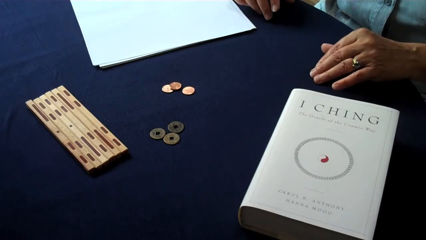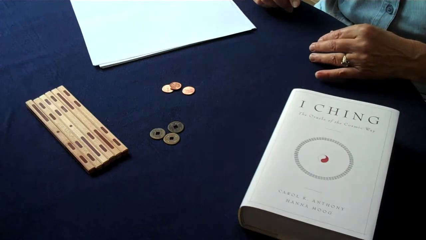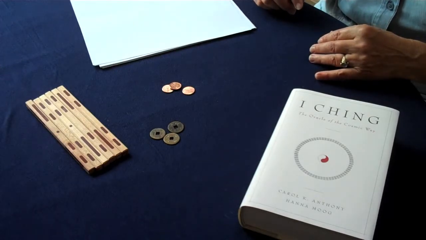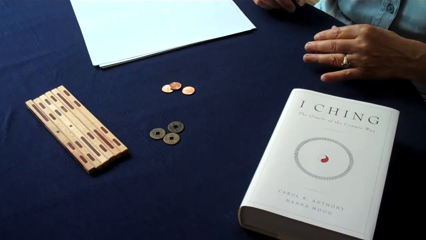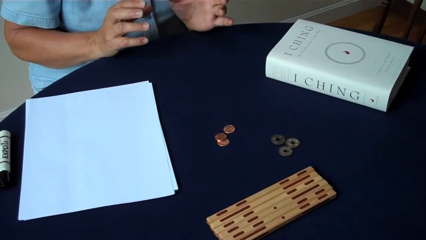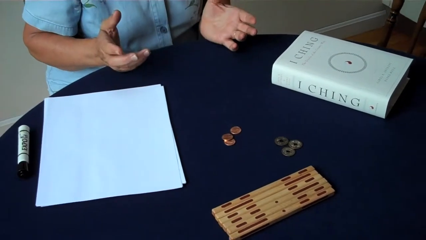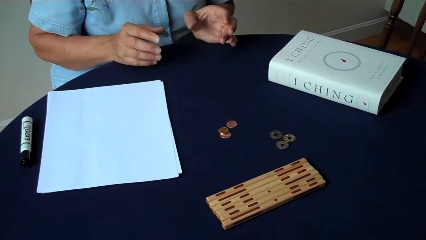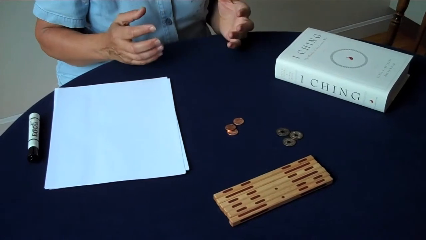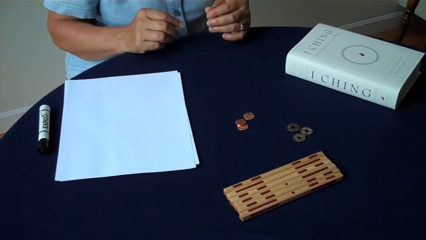The I Ching is organized in 64 chapters called hexagrams. Each hexagram has a name that indicates a specific subject, as for example, making a new beginning, or youthful folly, conflict, or abundance. Each hexagram consists of 6 lines.